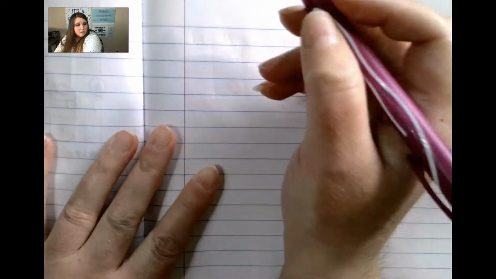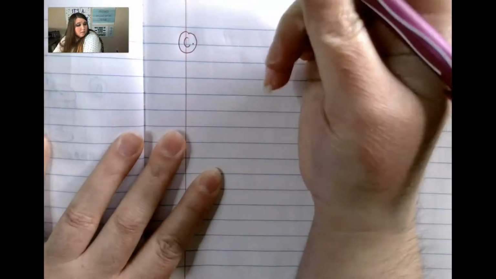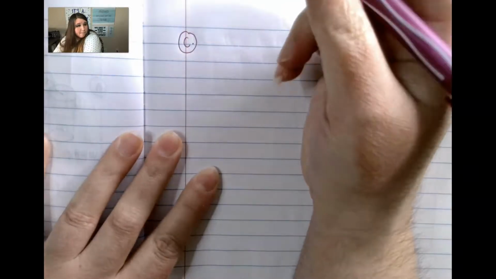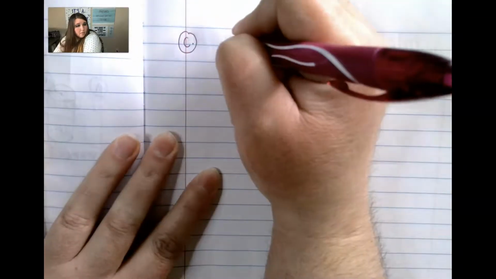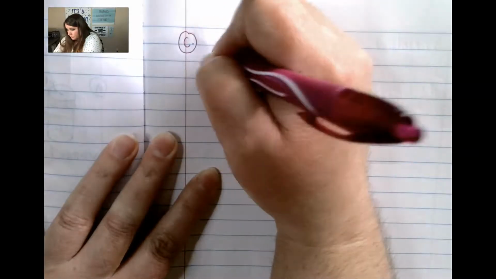In this example, you have a cylinder that has an unknown radius.